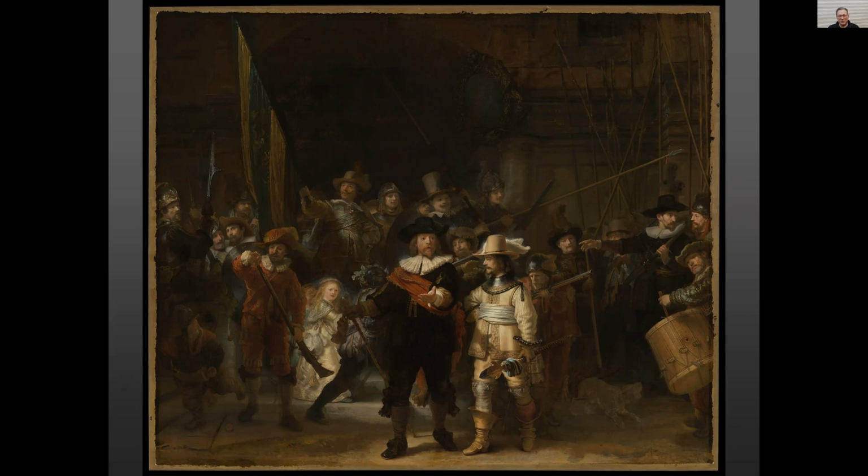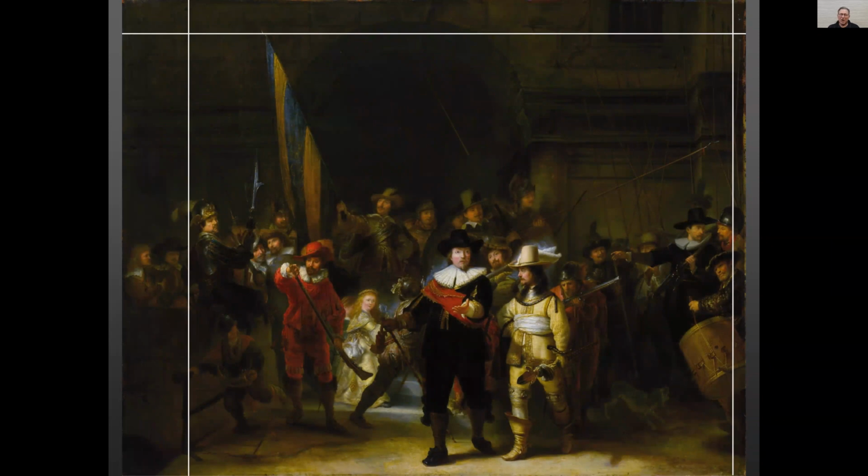However, it turns out that when it was originally commissioned, this is what it looked like. But they later moved it to a new assembly hall, and the Burgermeisters at the time decided to make it fit in the new assembly hall. They needed to cut it off. So you see the parts on the outside of the white, that's where they cut it off.